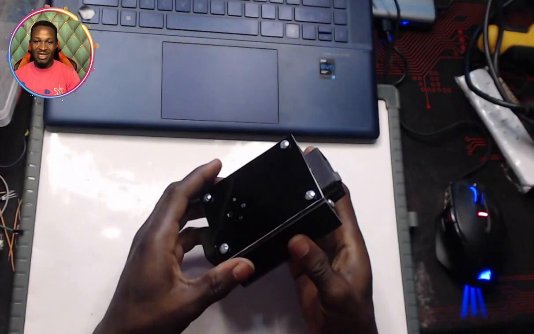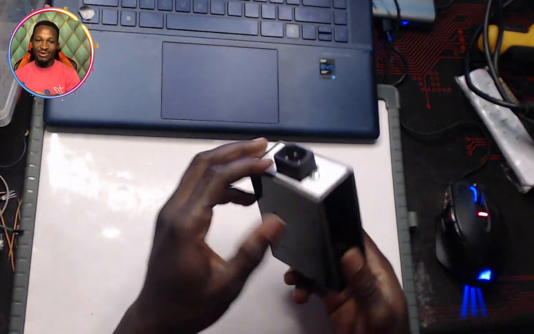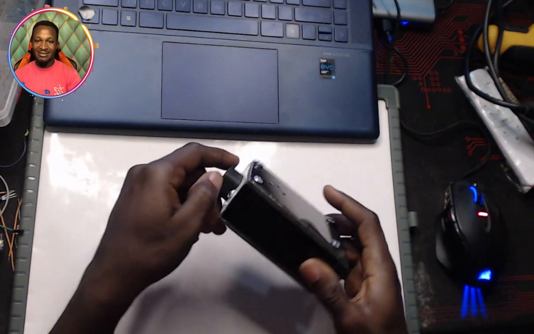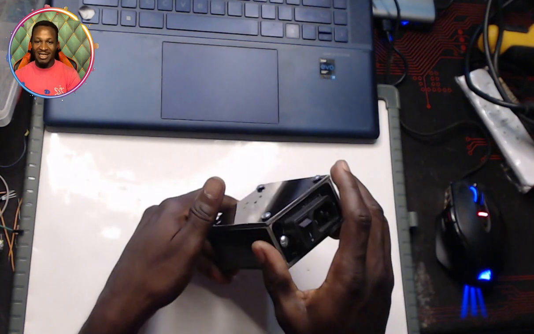I pulled this out some few days ago from a request made by a friend. If I could get something like this for him, I could build something like that. And you can see it.